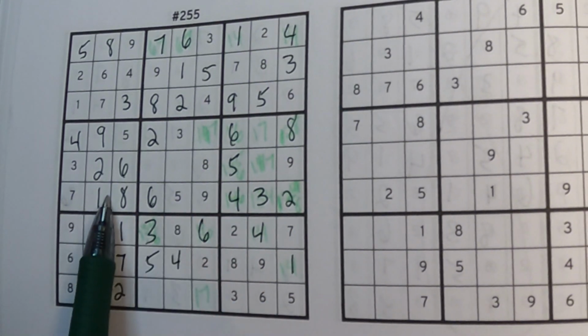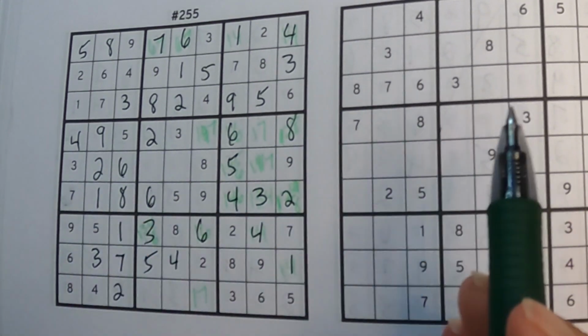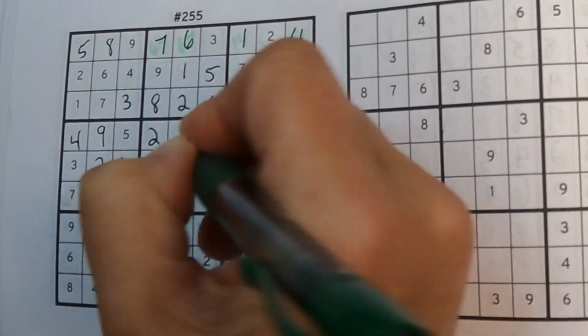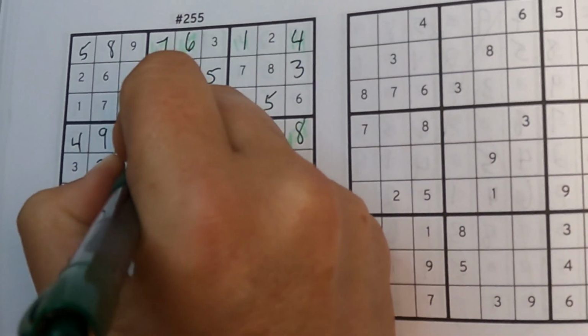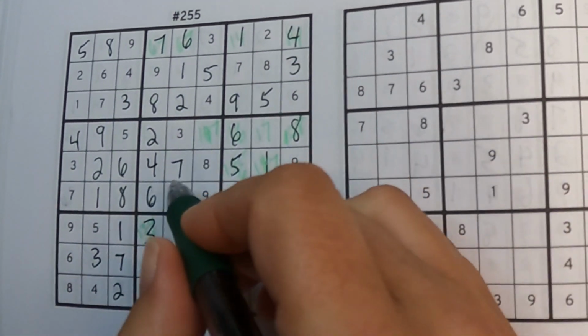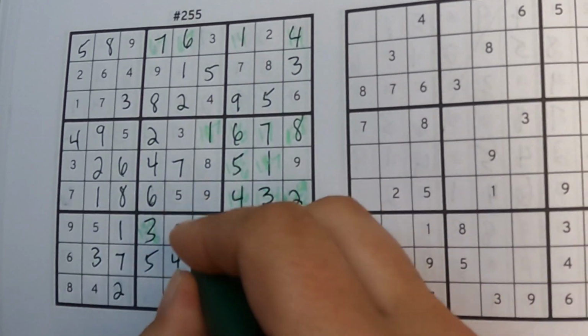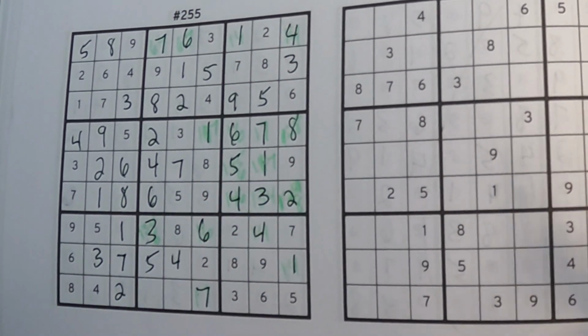For this row now, we're missing 1, 4, and 7. We've got 1 and 4 here, so this is our 7. That makes this our 1, 4. And that 7 makes this our 1, 7. And that 1 makes this our 7.